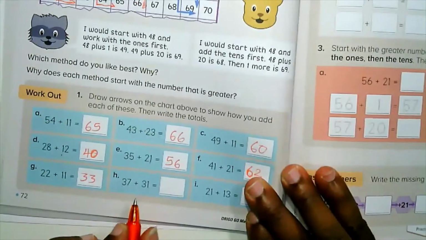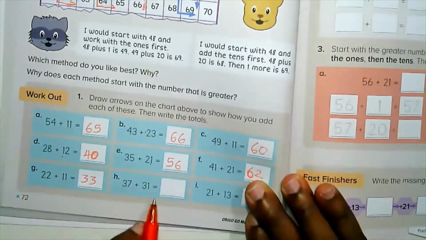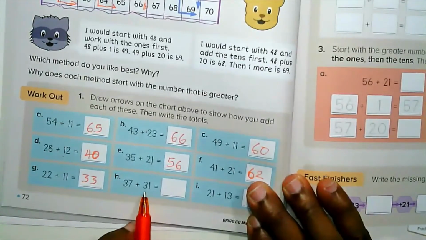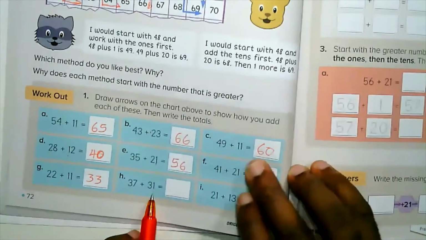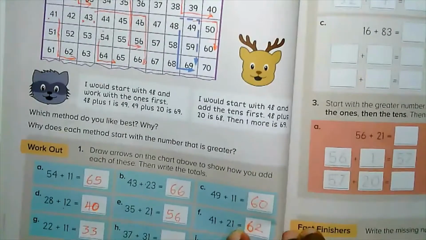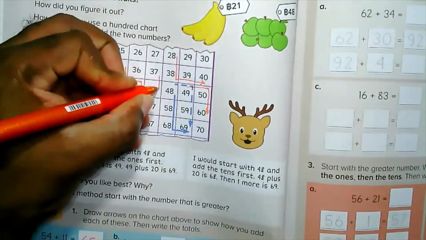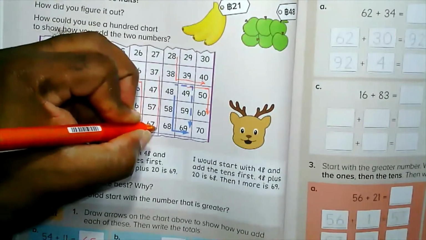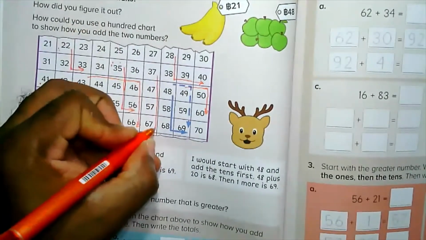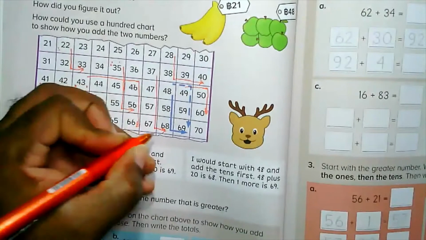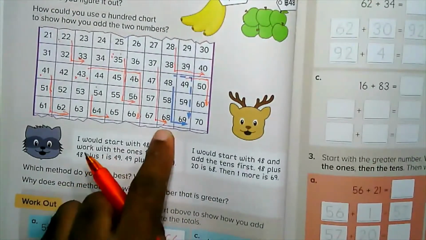37 plus 31. We start with 37 and add 31, which is 3 tens and one ones. 3 tens. 1, 2, 3. And one ones, which is 68.